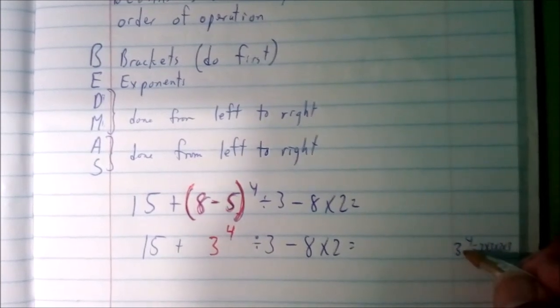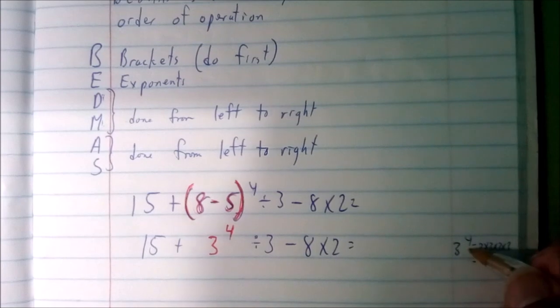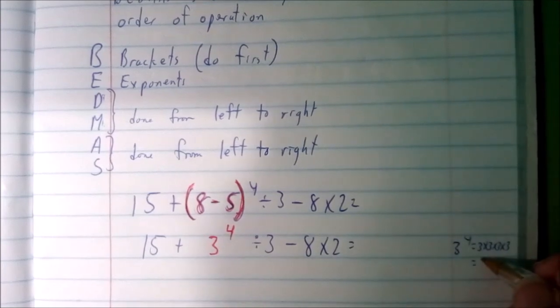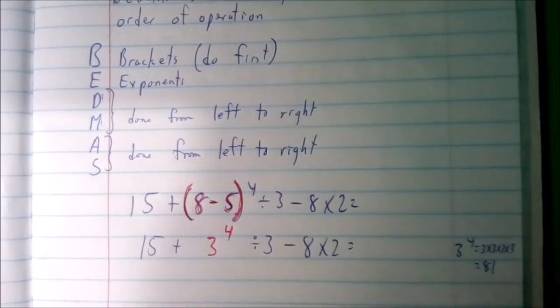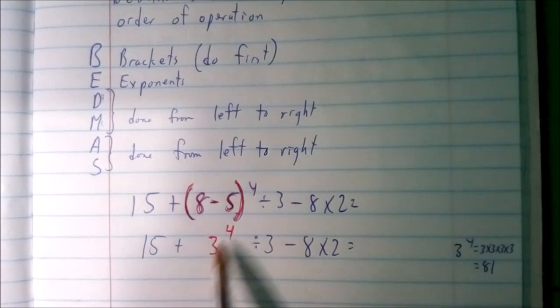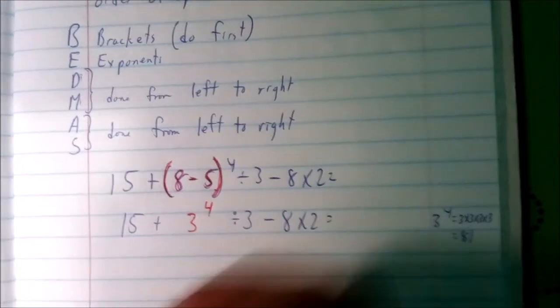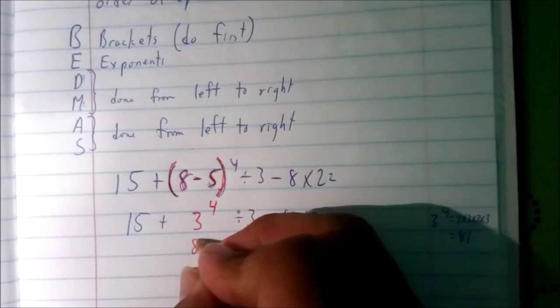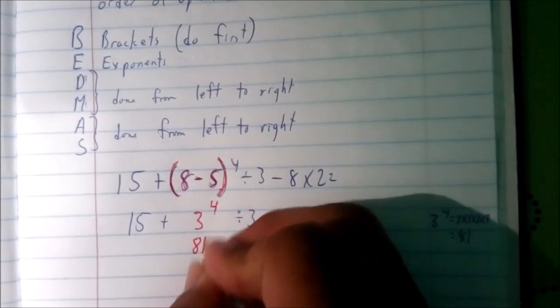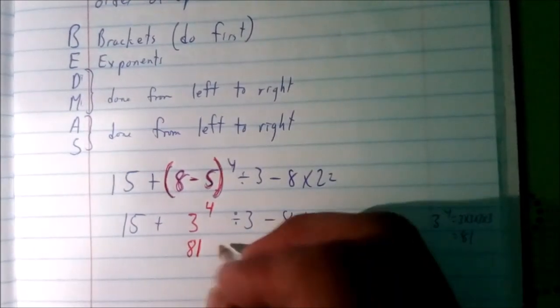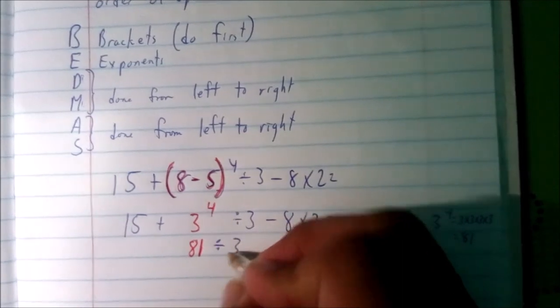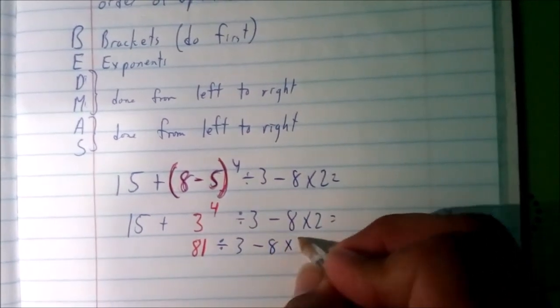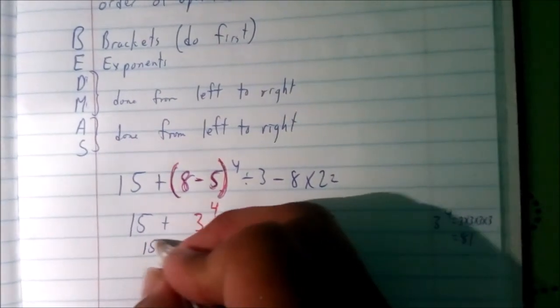This is not saying 3 times 4. This is saying there are 4 3's being multiplied by themselves, which gives us a value of 81. So when we raise 3 to the 4th power, we get a value of 81. So we do that. Okay, now we bring down the rest as usual. Don't touch anything else, just bring it down.